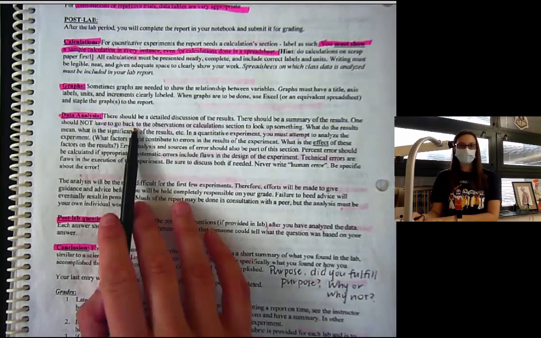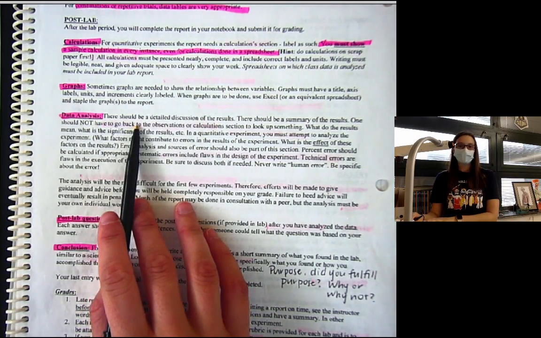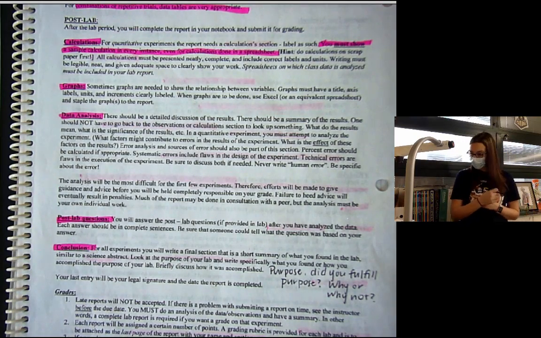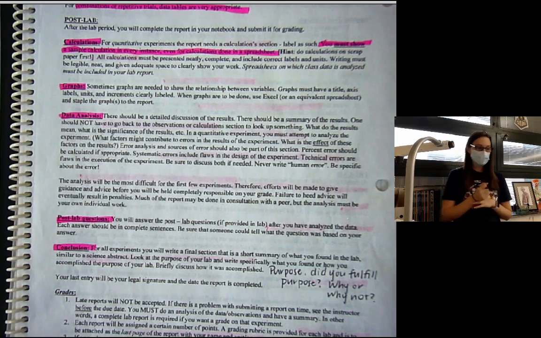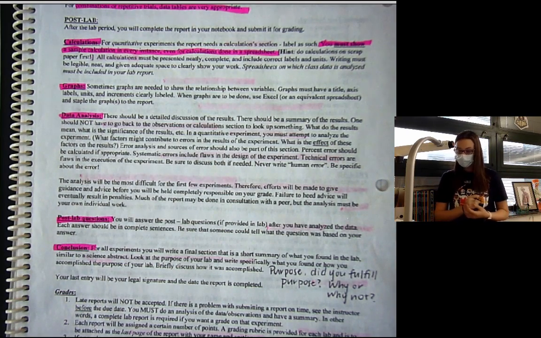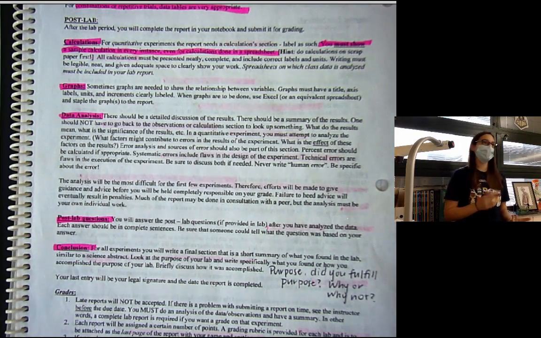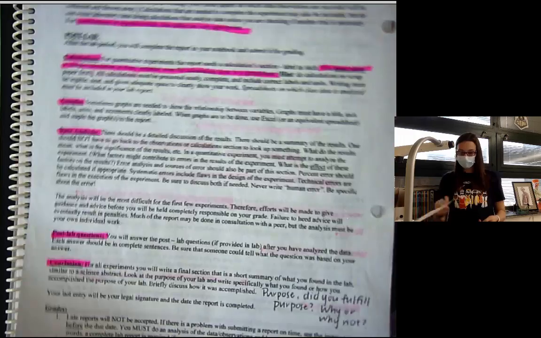Now, if we look at this lab notebook sheet, this is a detailed discussion of the results. We want to summarize what we found, add any important data or observations, and then we also want to make sure that we talk about sources of error. So sources of error get put into the data analysis as well.